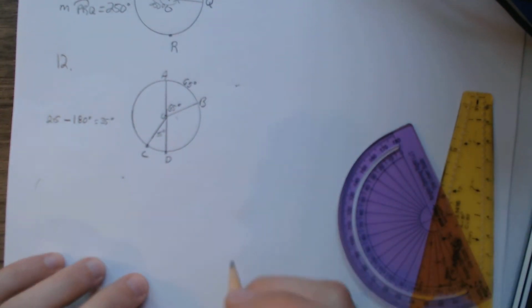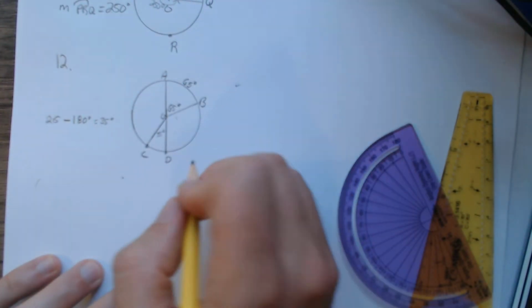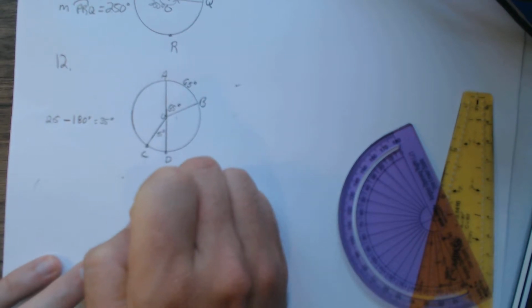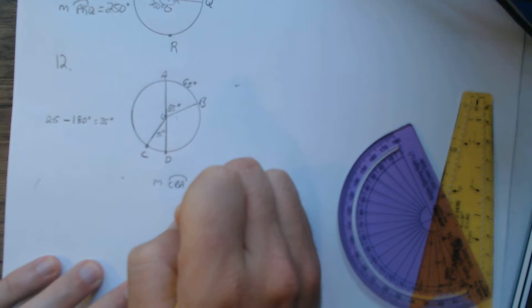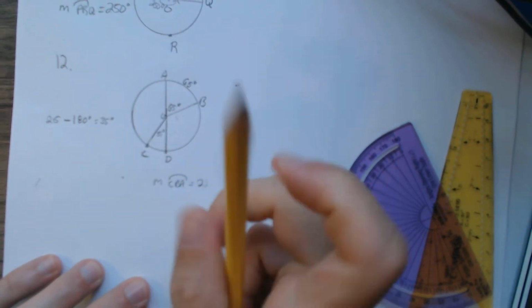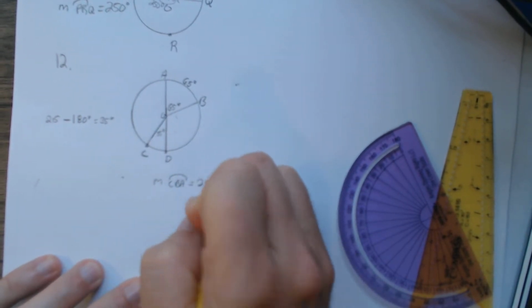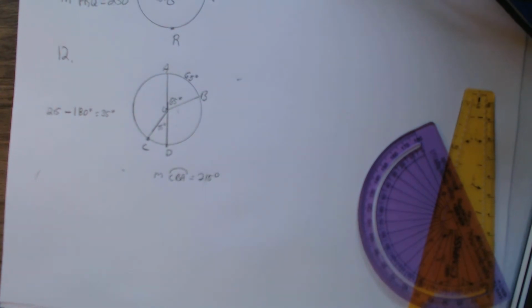Okay, so this whole arc, the measure of arc, we'll call it CBA, is 215 degrees, pardon me. 215 degrees. Is there anything else?